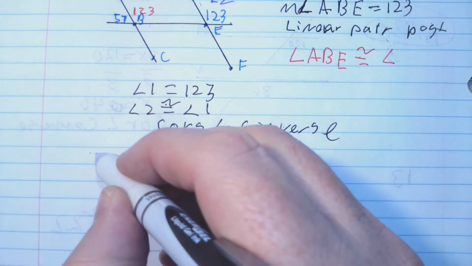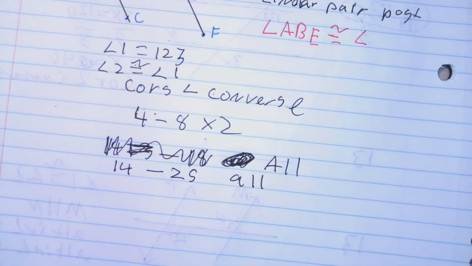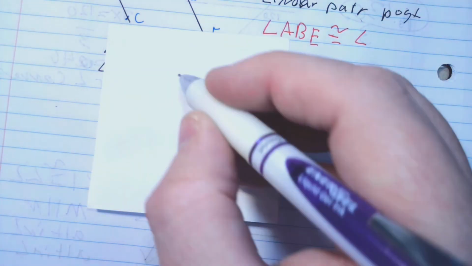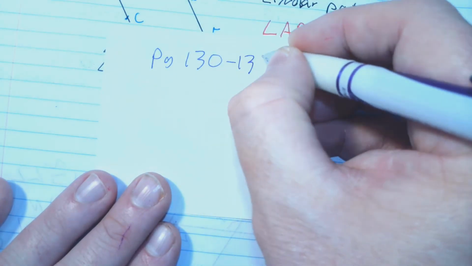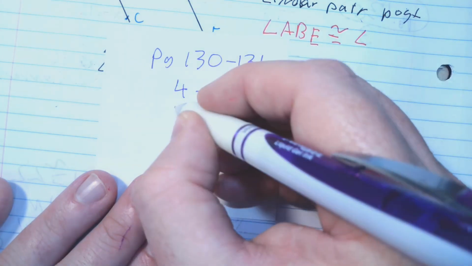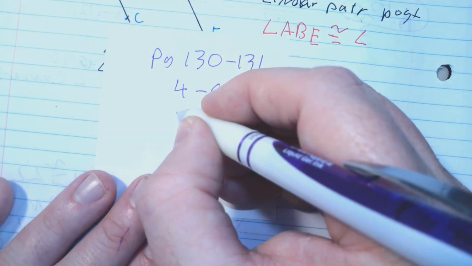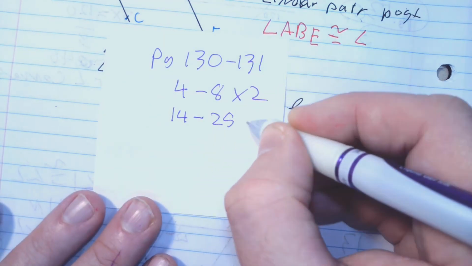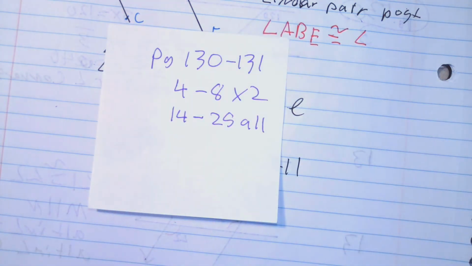And this is on page, here, this is ugly. Let's make it less ugly. Very, very ugly. All right. This is, of course, on page 130, 131, 4 through 8 evens. 14 through 25. Oh, that is better. And I'm closing this off.